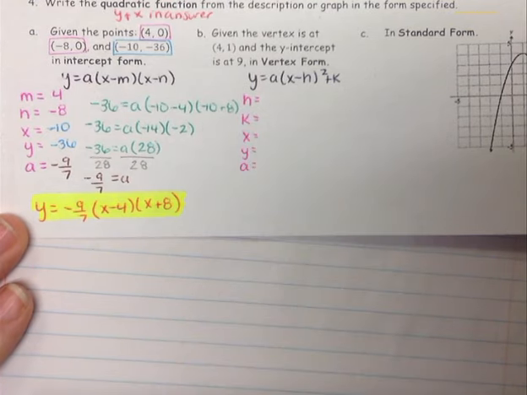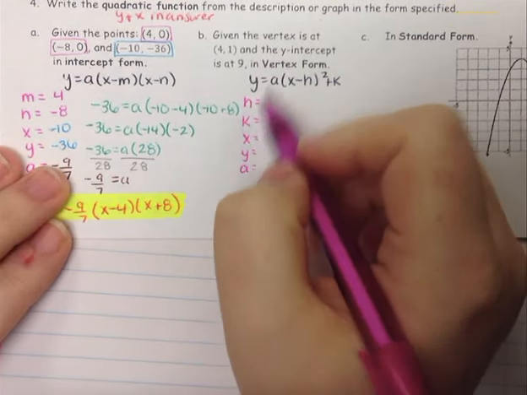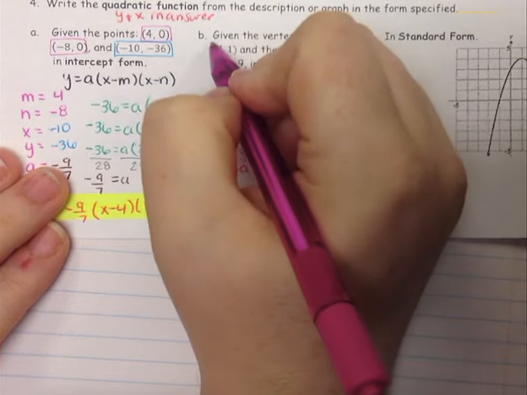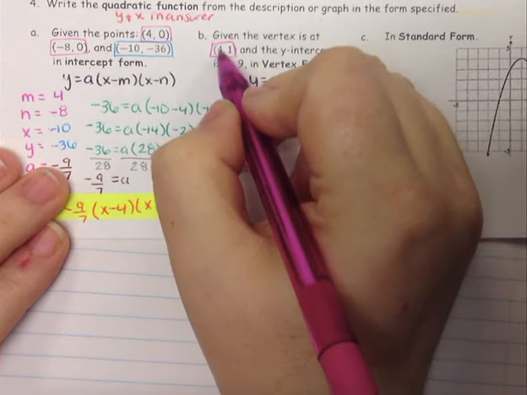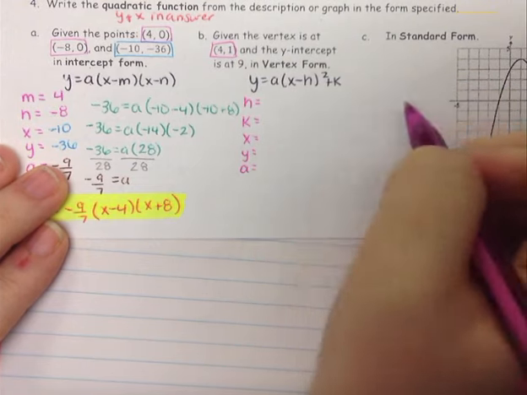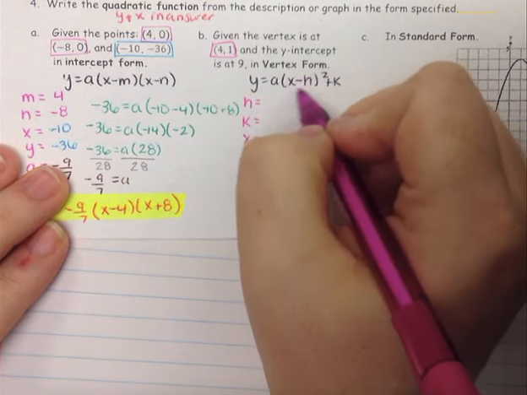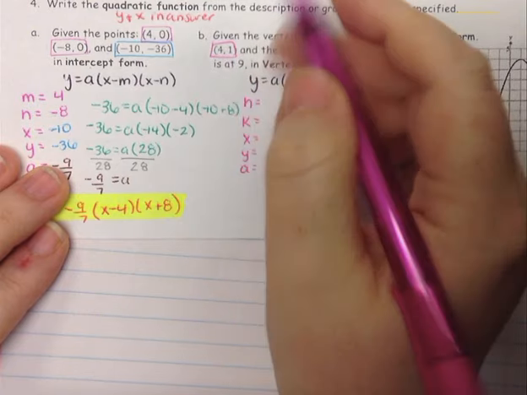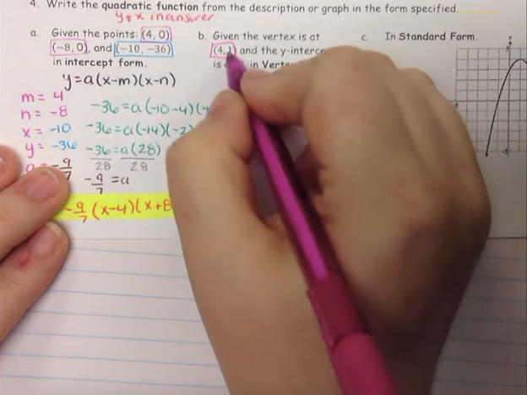The h and k is your vertex, and we're told what our vertex is at 4, 1. So the h is the x part of our vertex, just like x comes before y, h comes before k. And you see how the h is with the x? So the h is our 4, and our k is our 1.